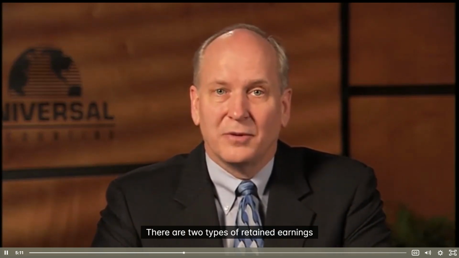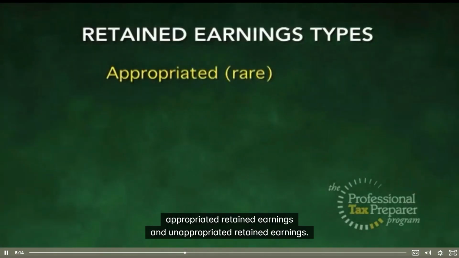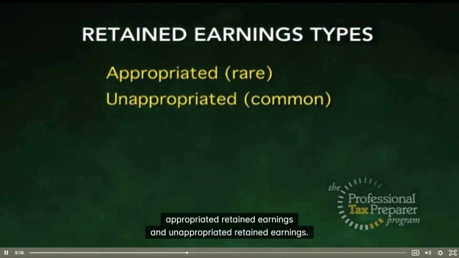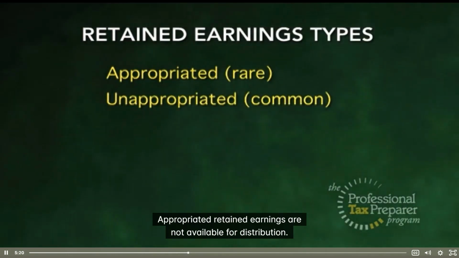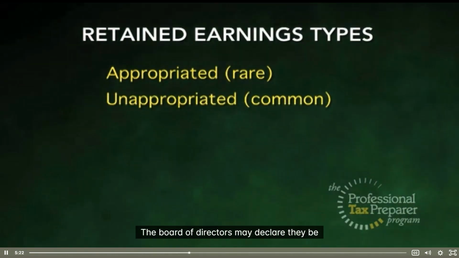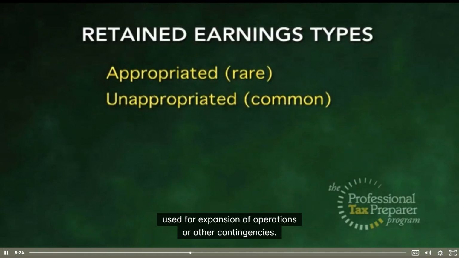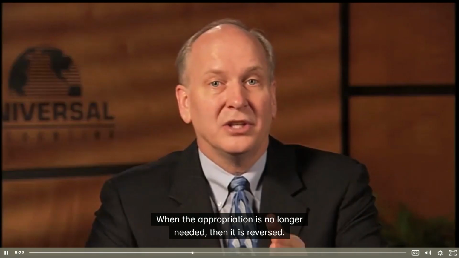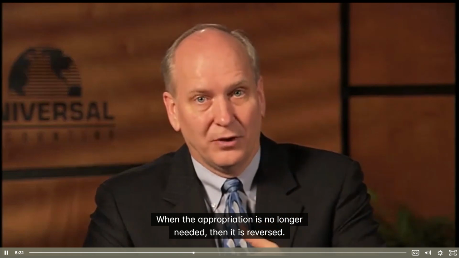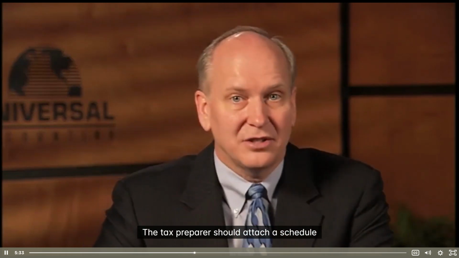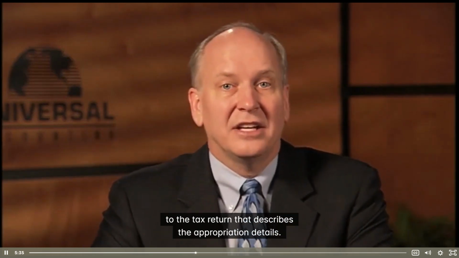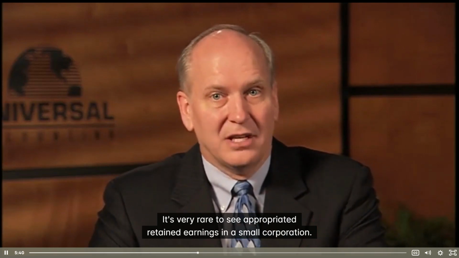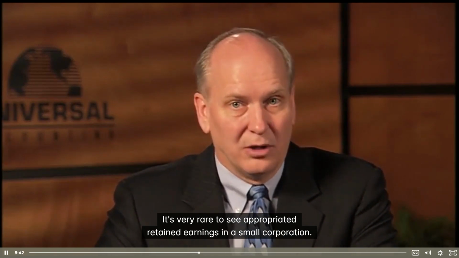There are two types of retained earnings: appropriated retained earnings and unappropriated retained earnings. Appropriated retained earnings are not available for distribution. The Board of Directors may declare they be used for expansion of operations or other contingencies. When the appropriation is no longer needed, then it is reversed. The tax preparer should attach a schedule to the tax return that describes the appropriation details. It's very rare to see appropriated retained earnings in a small corporation.